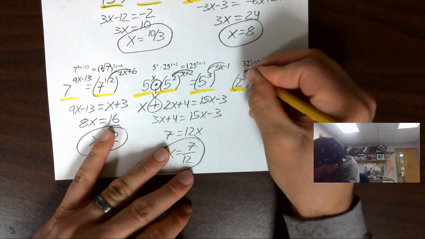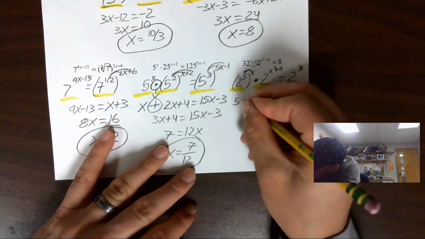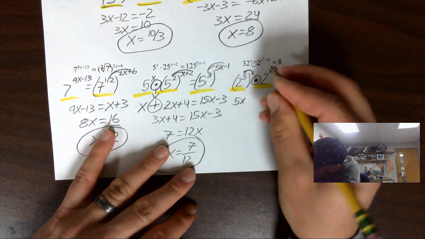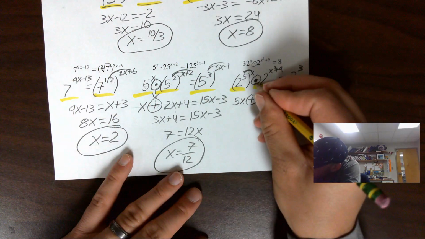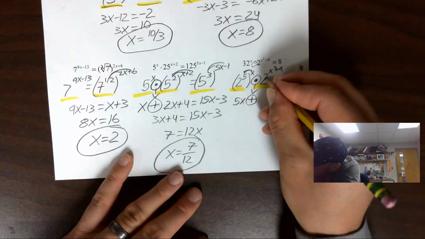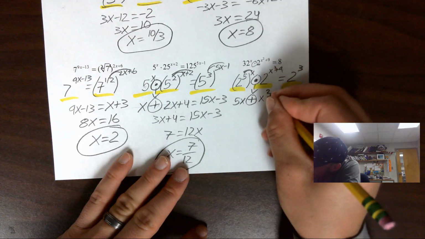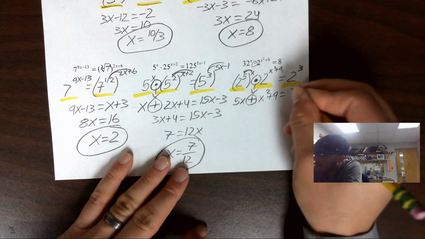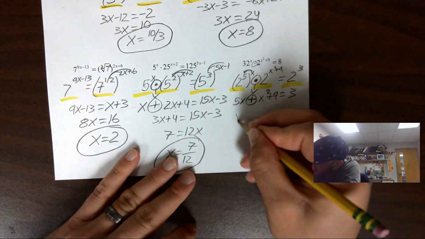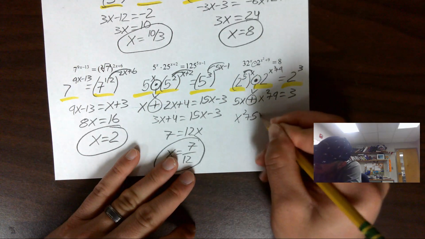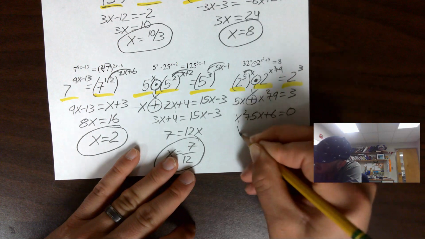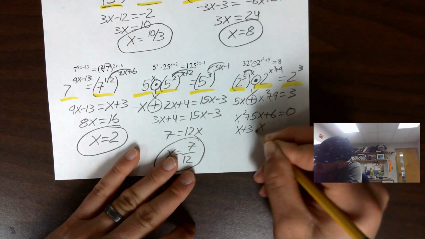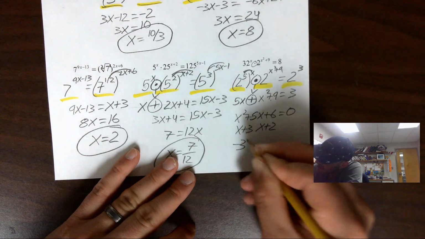This is 5x. Since it's multiplication, when we multiply, we add exponents. This is already 2, so I can just drop that down and drop this down. So we get to there. Let's get everything on one side by subtracting 3 and reorder it so it looks nice. Then this is a really easy one to solve by factoring.